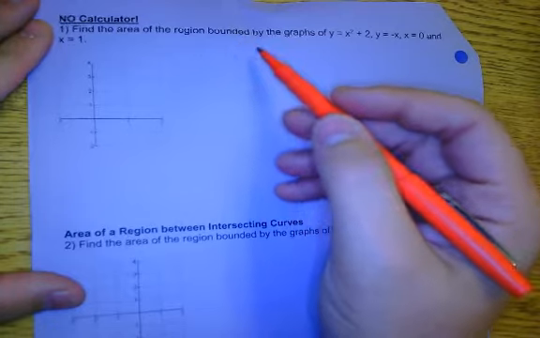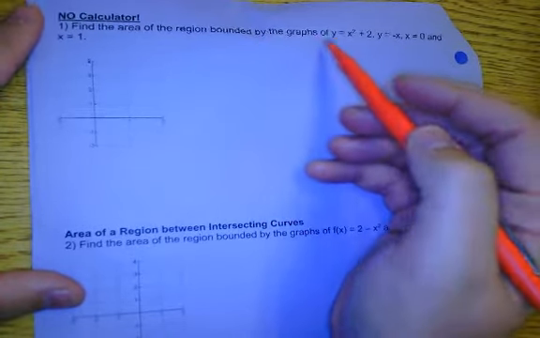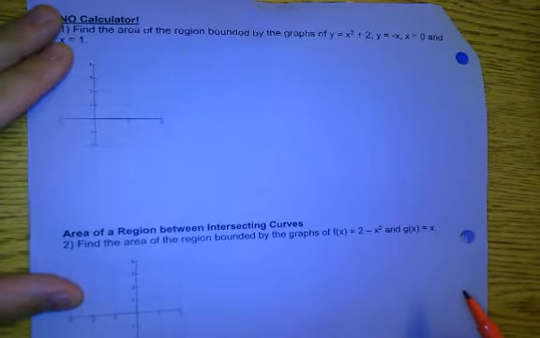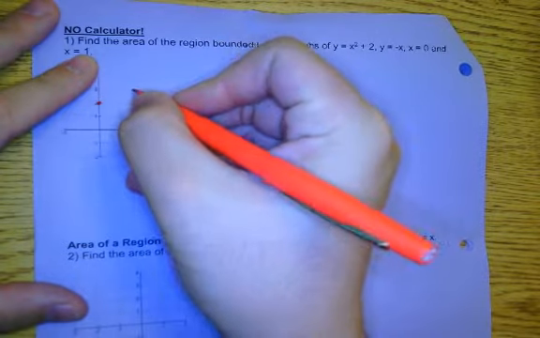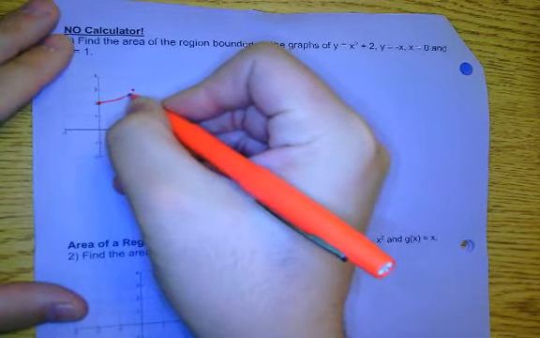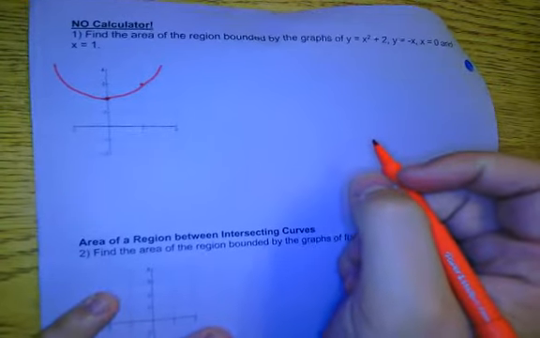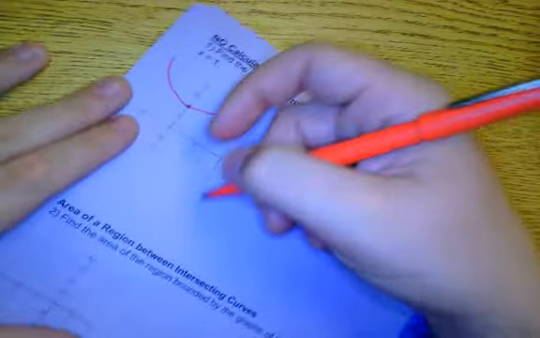So find the area of the region bounded by these graphs right here. It was x equals 0 and 1. So real quick, how do we graph x squared plus 2? It's a parabola that just got pushed up 2. So it starts here. And then negative x.